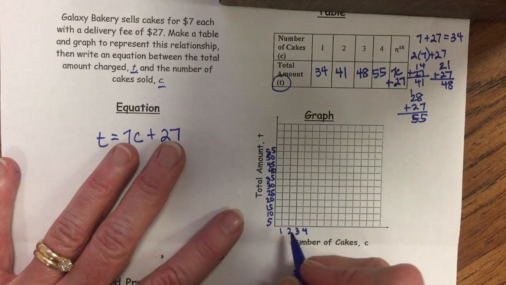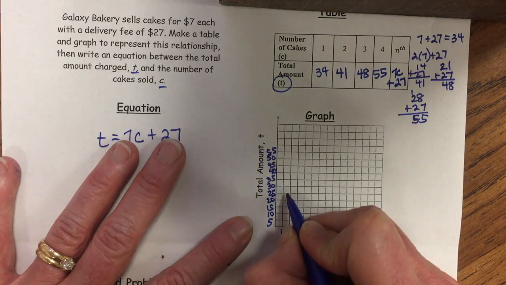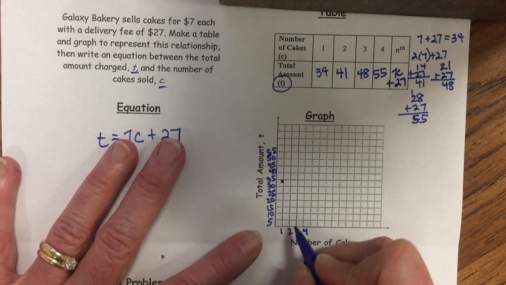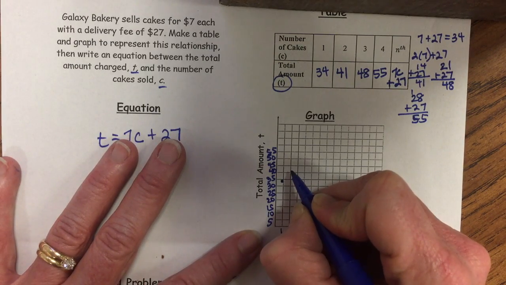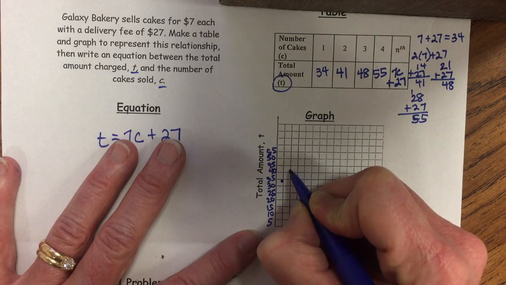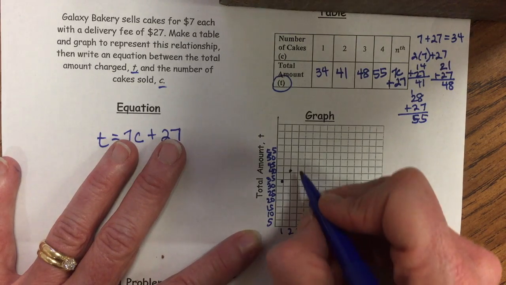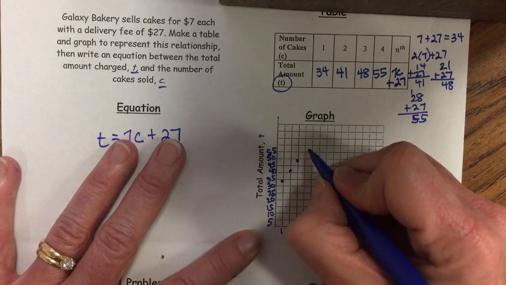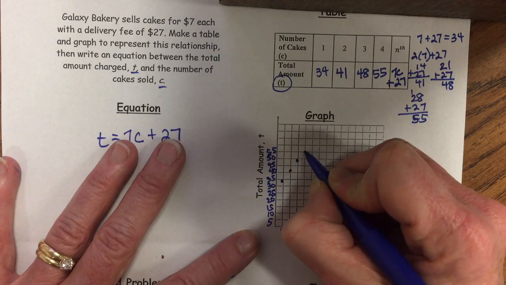Okay, so one cake is $34, so I'm going to go almost to 35. 2 cakes is $41, it's a little past 41. 3 cakes is $48, so not quite all the way to 50. And 4 is 55, so I'm going to stop at 55.